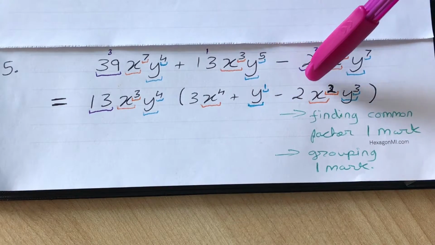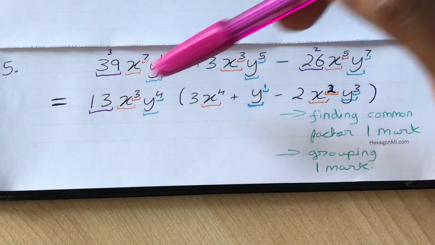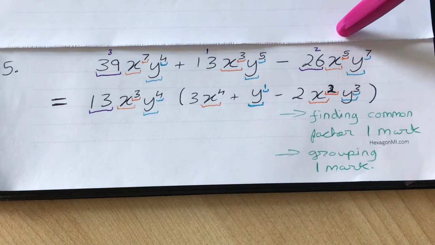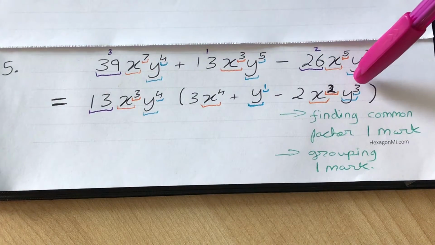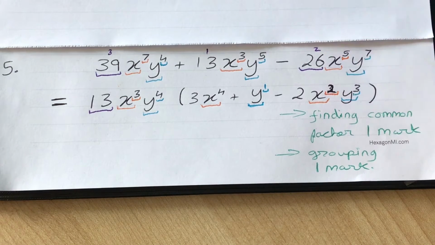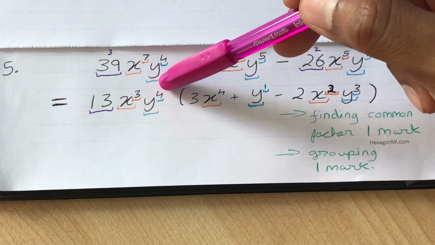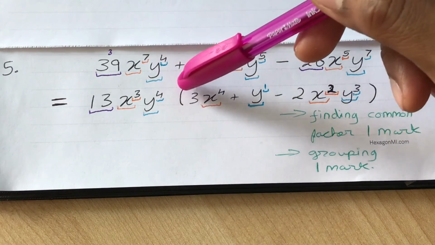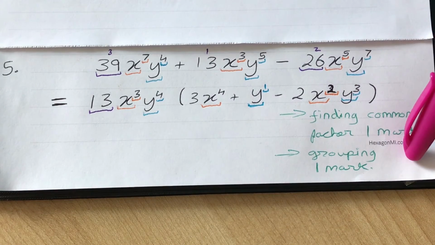Then moving on to the third expression: 13 times 2 is 26. x cubed times x squared gives x to the power of 5, and y to the power of 4 times y to the power of 3 gives y to the power of 7. Close bracket. It's very simple to solve. Now, marks distribution. If you are able to find the common factor, which is this one here, you will receive 1 mark. And once you've solved the bracket, if your grouping is correct, you will receive the second mark.